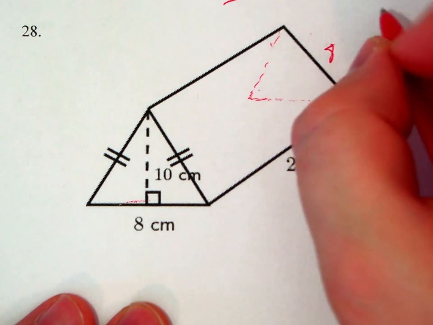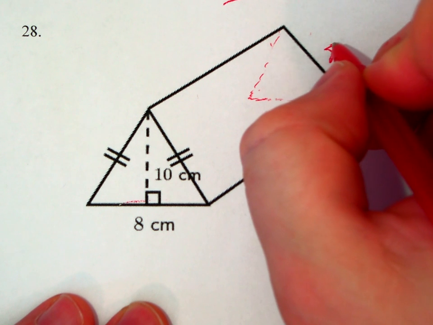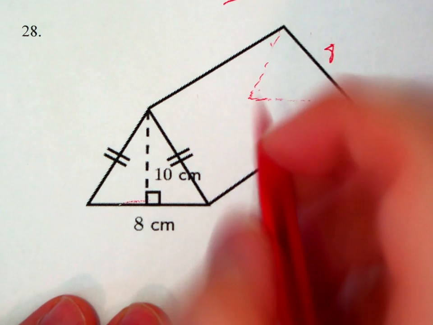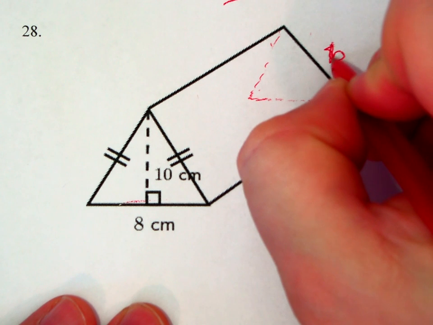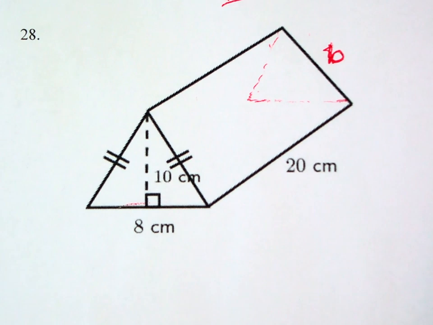Now that would make it an equilateral triangle, and it's not identified as such. Let's call it 6. Because it is.